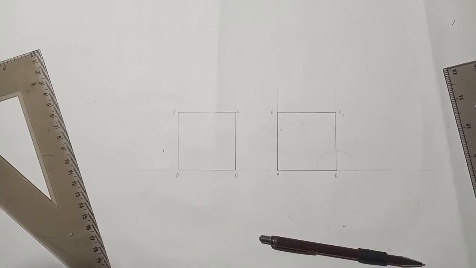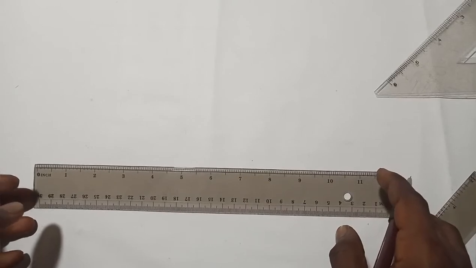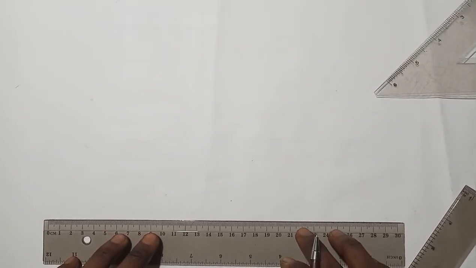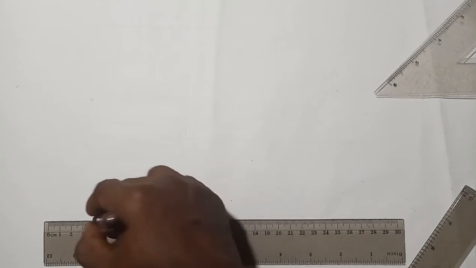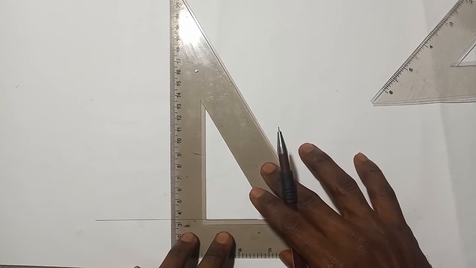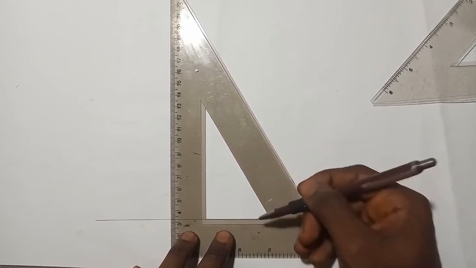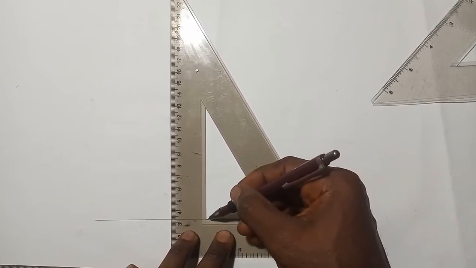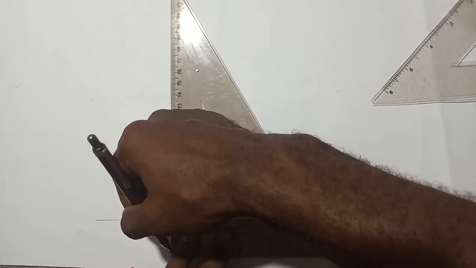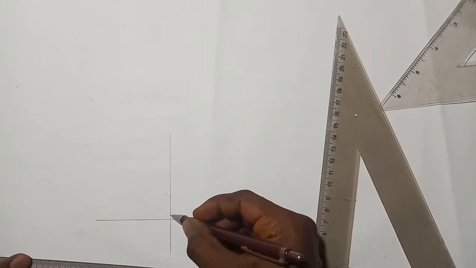Let's do that of a triangle. Okay, now to draw a right angle, first of all, we need our horizontal line. All we need is our set square. Align it very well. Look at this point. Make sure that this point aligns with your line. We have our angle 90.